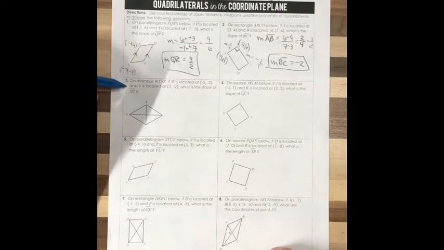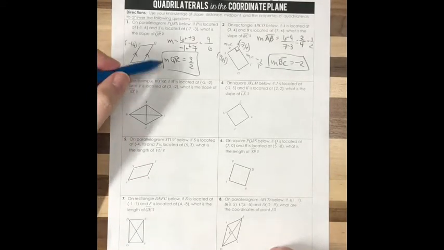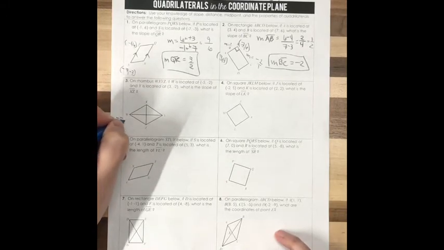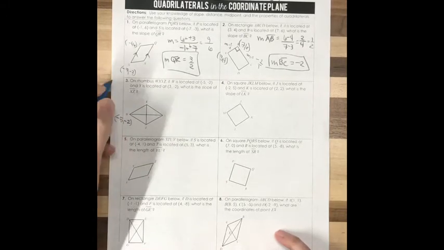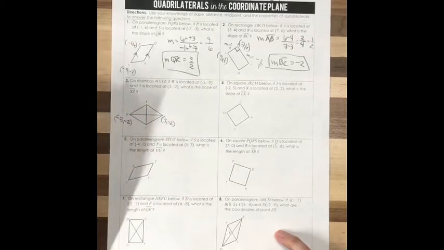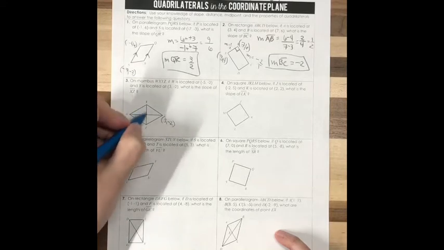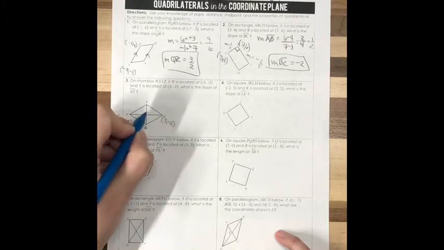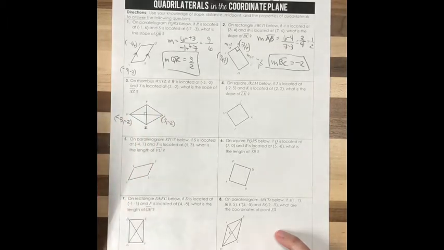Number 3, on a rhombus WXYZ, W is located at -5, 2, and Y is located at 3, -2. What is the slope of YZ? Remember what we talked about with the rhombus diagonals are perpendicular?